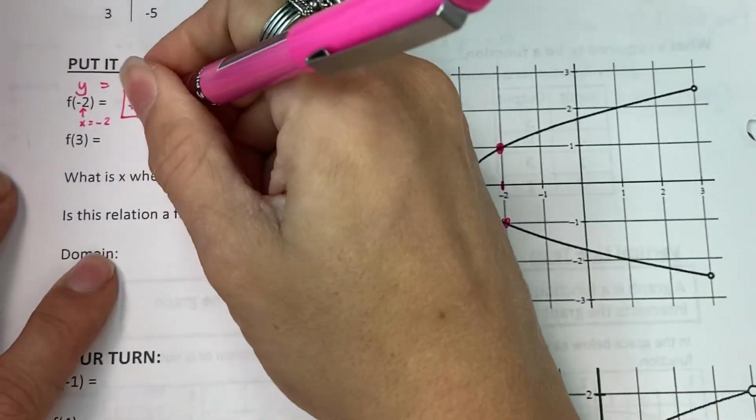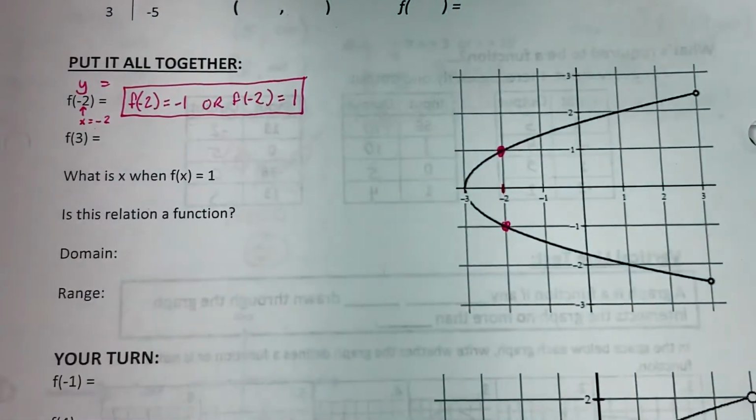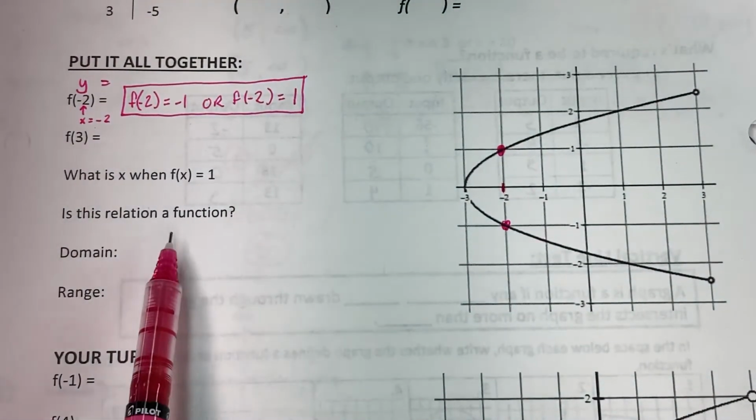So f of -2 can be equal to -1, or f of -2 can be equal to +1. So that's a little strange that we're getting two outputs for that one input. So something to keep in mind as we answer this question.